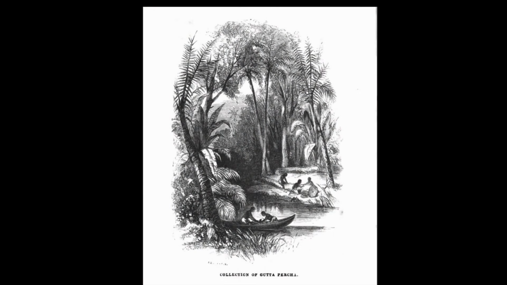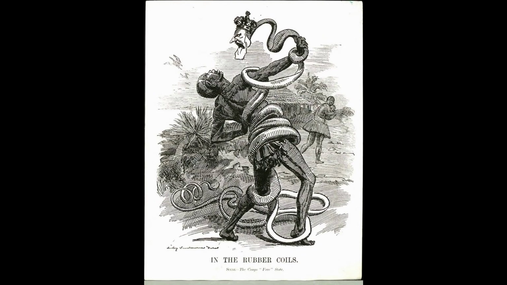The largest exporter of raw rubber in the world in the 19th century was the Congo. Because of the high value and demand of this product, many indigenous men were forced to go out into the forest in order to meet quota. Estimates are that this resulted in as many as 10 million deaths of indigenous people within the Congo Free State.